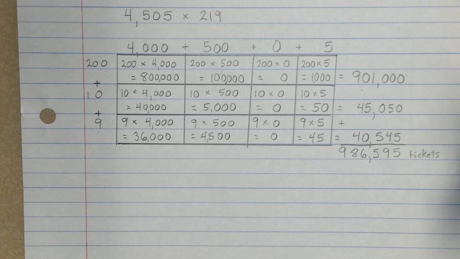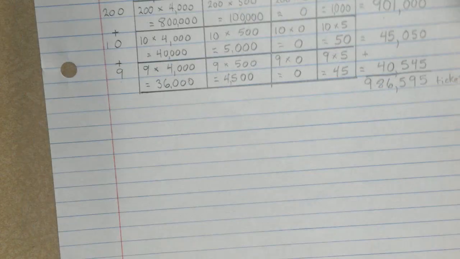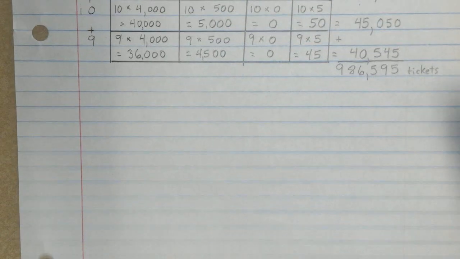Now this is how we solve using the area model, but as previously mentioned, you're not really going to be using the area model most of the time. You are going to use the standard algorithm. If you have family at home or friends who are older who have tried to show you, they probably have been showing you the standard algorithm. So let's look at that.